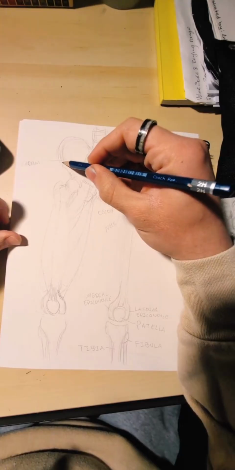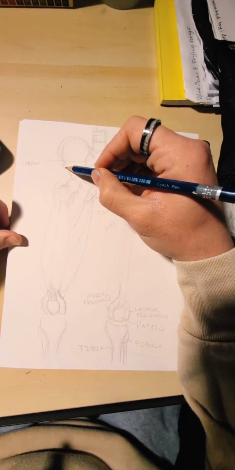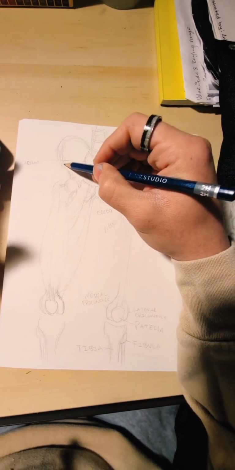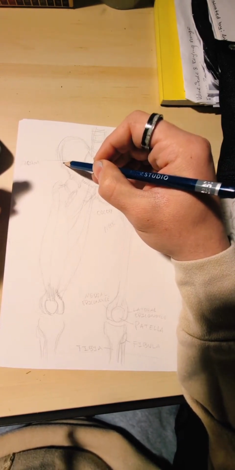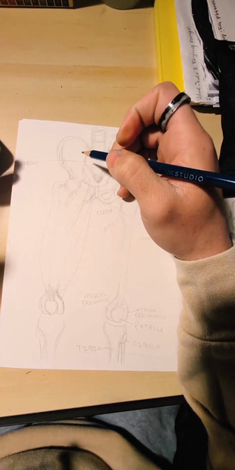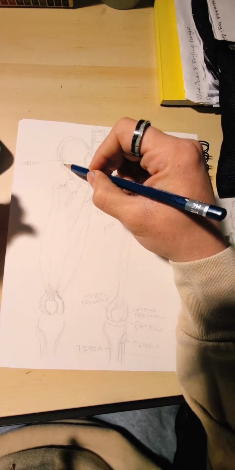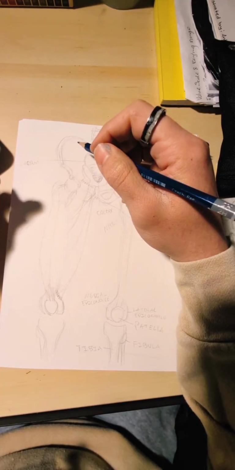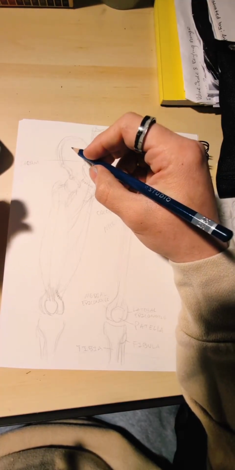So we talked about this point up here. That's the anterior superior iliac spine. And the reason this is called superior is because it's above this point here. And this point is below, so it's called inferior. So you have the ASIS and the AIIS, something like that.